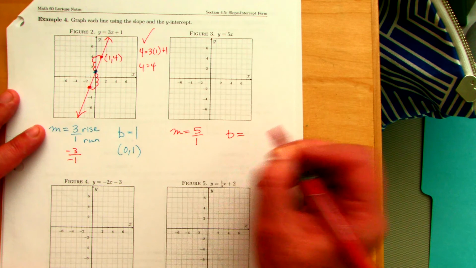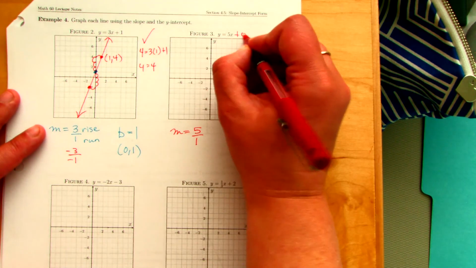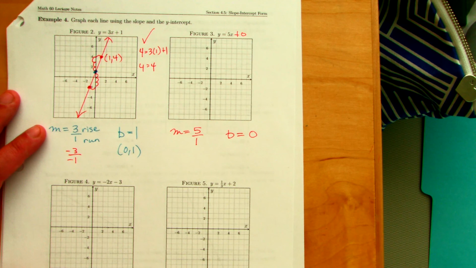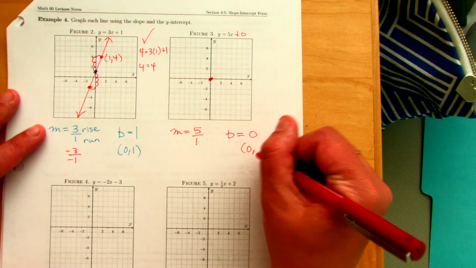What's the y-intercept b? 0. A lot of times I will hear people say there's no y-intercept. There is a y-intercept, but it is just 0. So our y-intercept is 0. We start out at 0, 0.